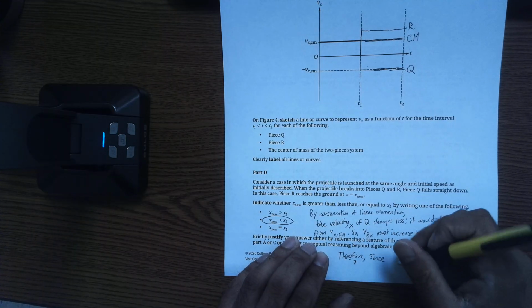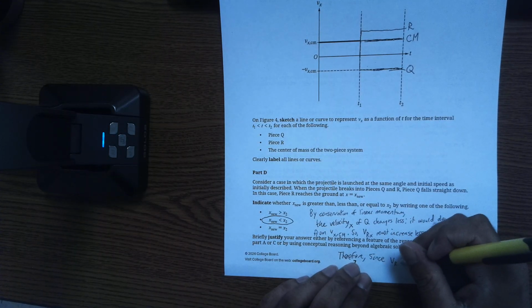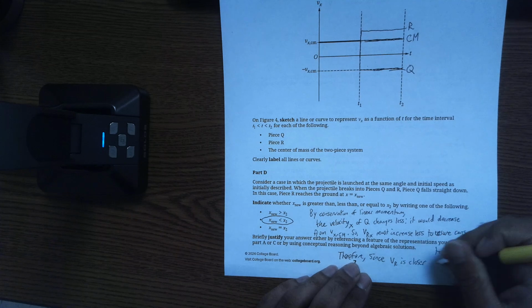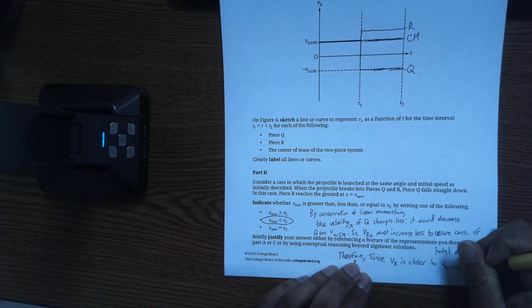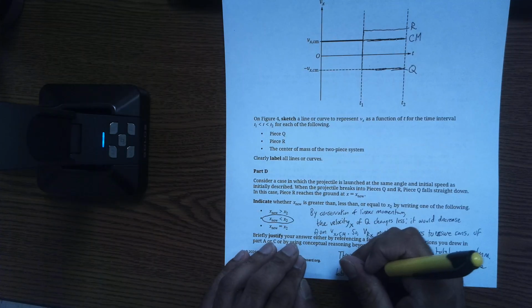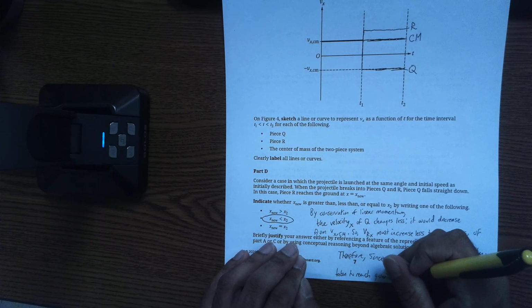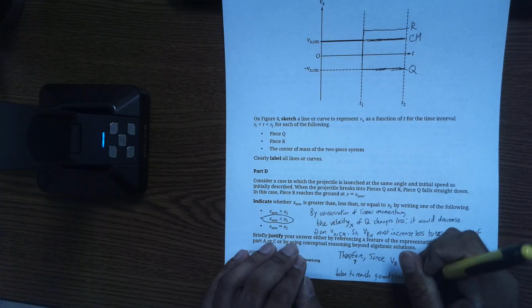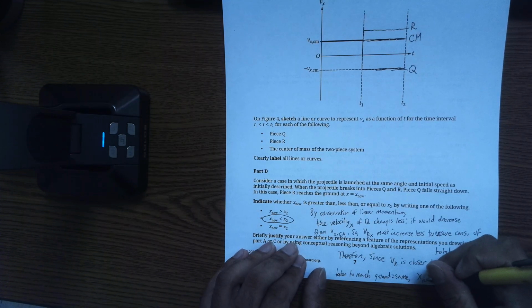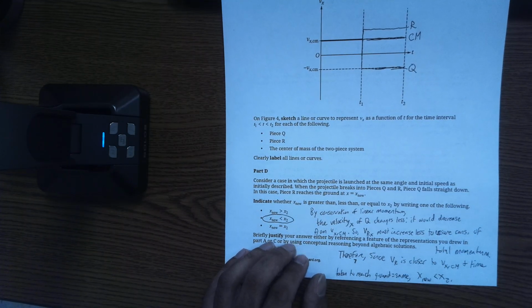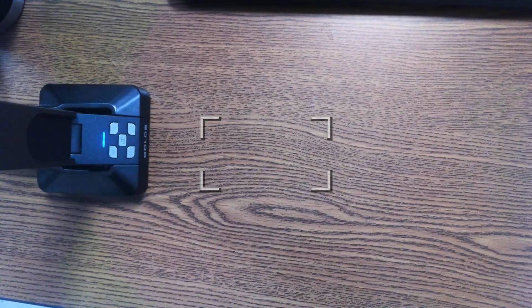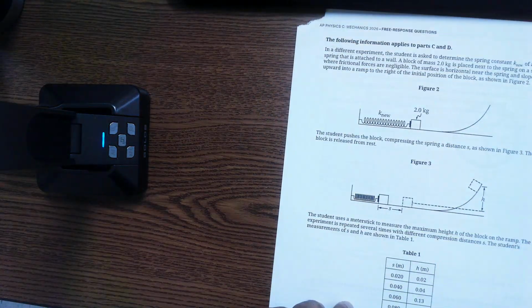Therefore, since VR is closer to VxCM and time taken to reach the ground is the same, that means that x new must be less than x2 then. Yeah, there we go. All right, this is actually taking me significantly longer than the Physics 1 FRQs.